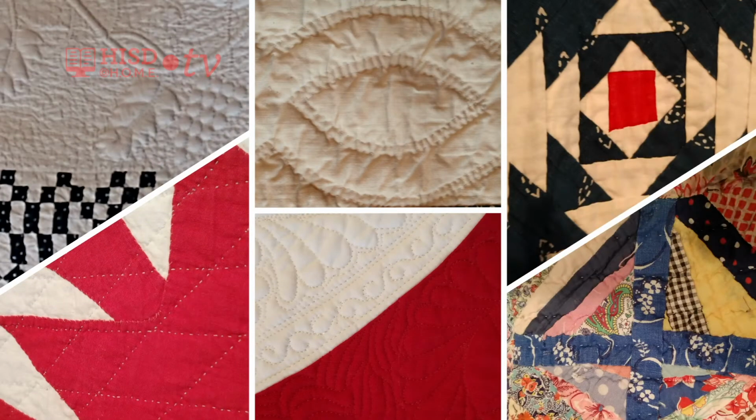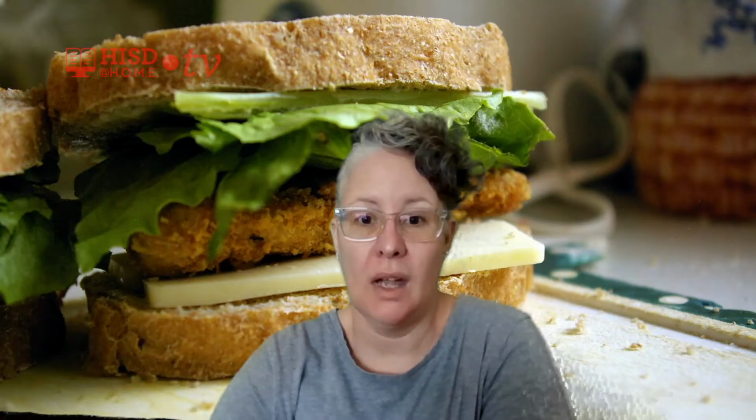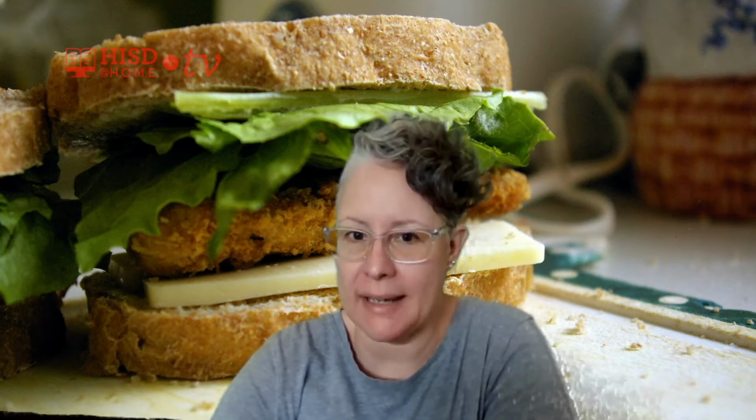But it's actually the stitches themselves that are the quilting. And those stitches can be done by hand or by machine, and often the stitches are the really important piece of the art. A quilt is really a fabric sandwich.